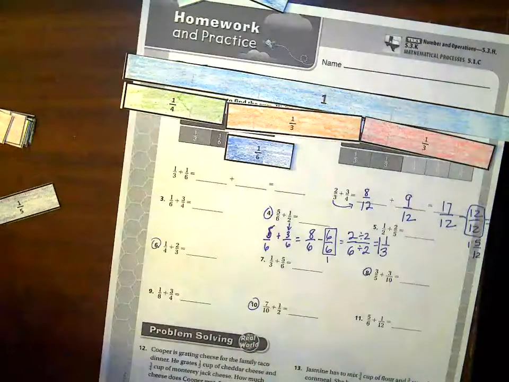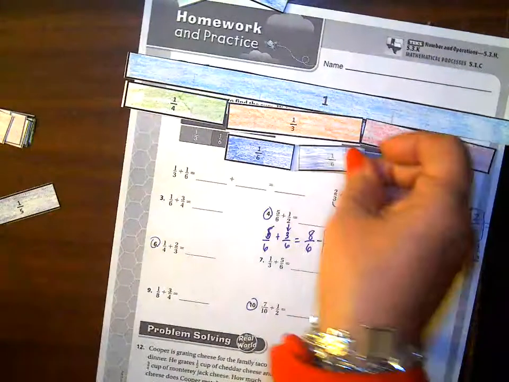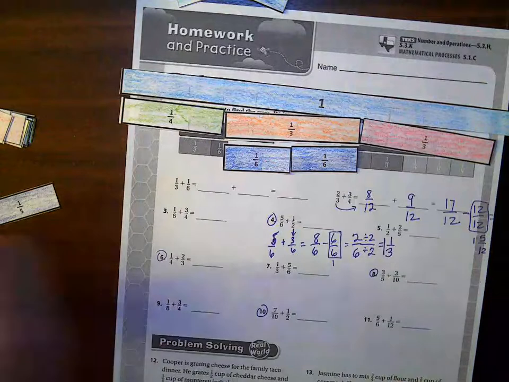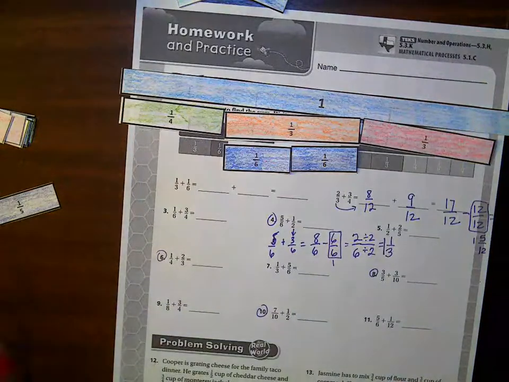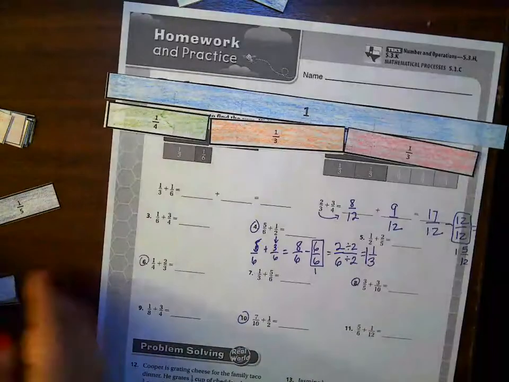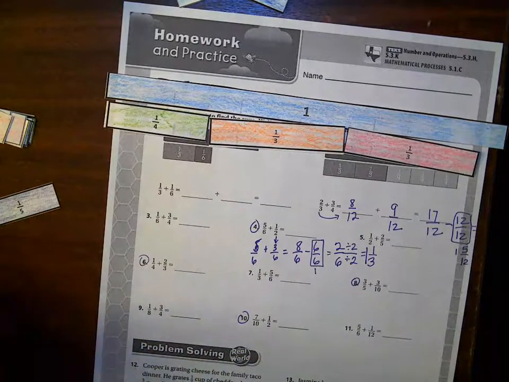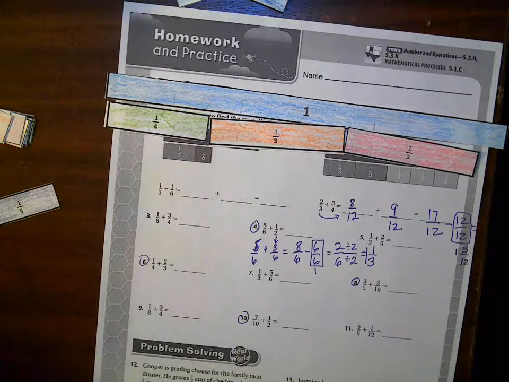I can use 2/6 for 1/3, but remember I have to find the same denominator, and that won't work with it. So the 6's won't work. Well, I already know that the 8's on the other one, my 4's, they don't work. So I'm going to jump all the way and see what about my 12's.